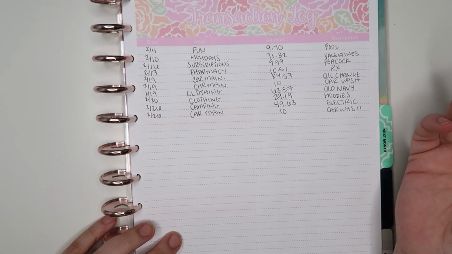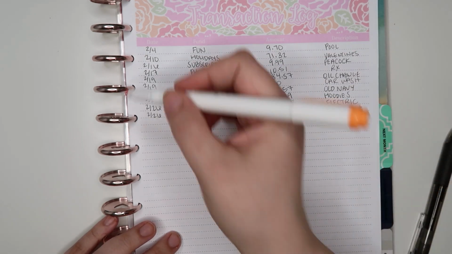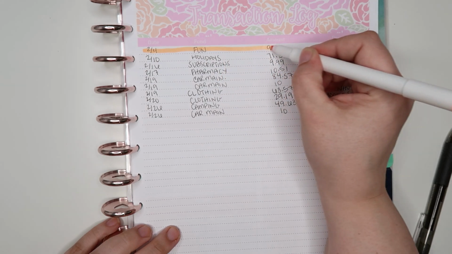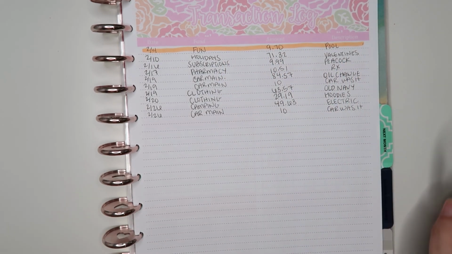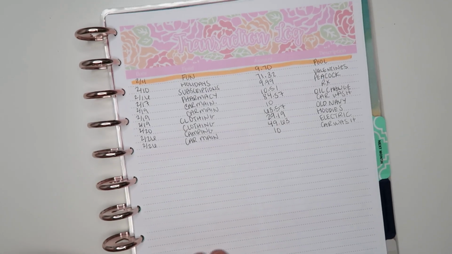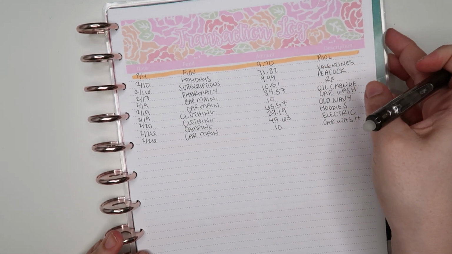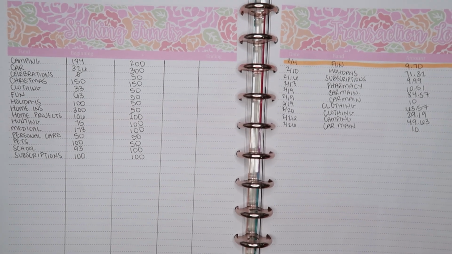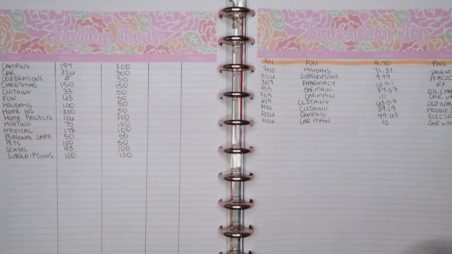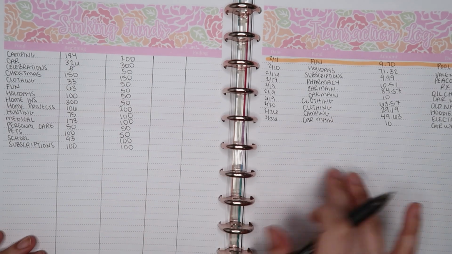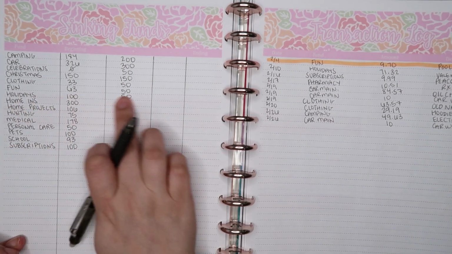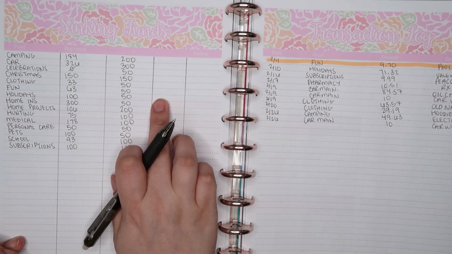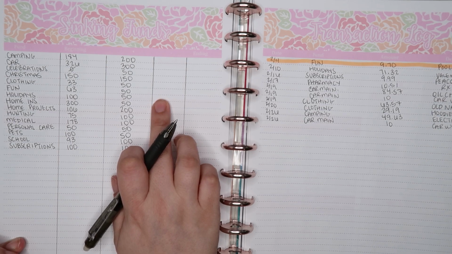So we're going to start with fun, since that's right on top. There was only the one fun transaction, so that makes it easy. For fun, we spent $9.70. So I'm going to open this up and zoom you guys out just a touch. There we go, so that I can fill these in as I go. So for fun, we spent $9.70, and I'm going to round it up to 10 just because we're dealing with cash and I'm not going to deal with change.